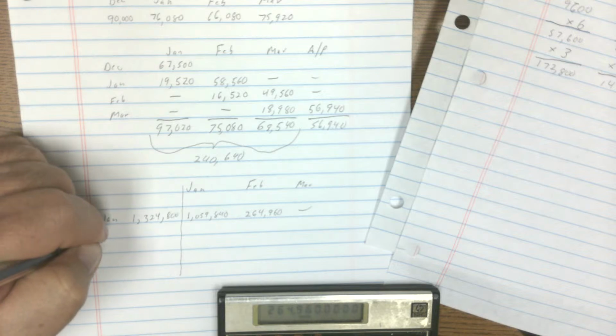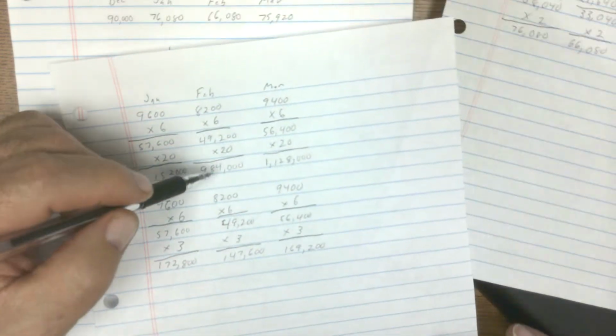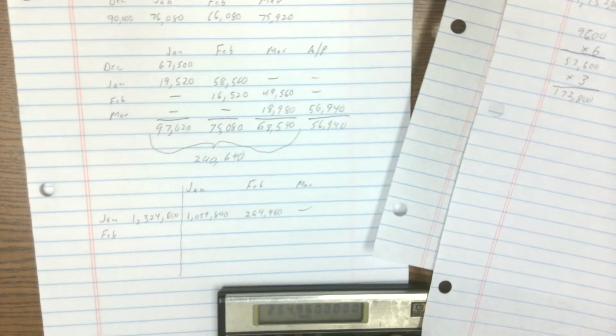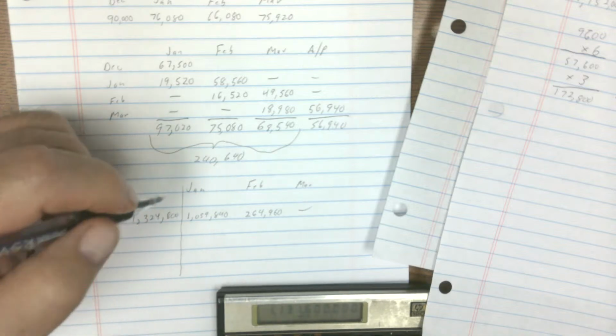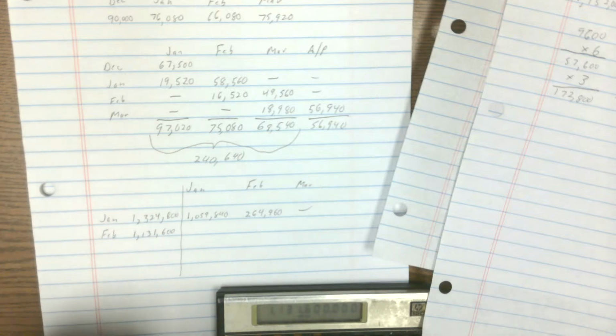In February, we've got 984,000 and 147,600. That gives us 1,131,600.